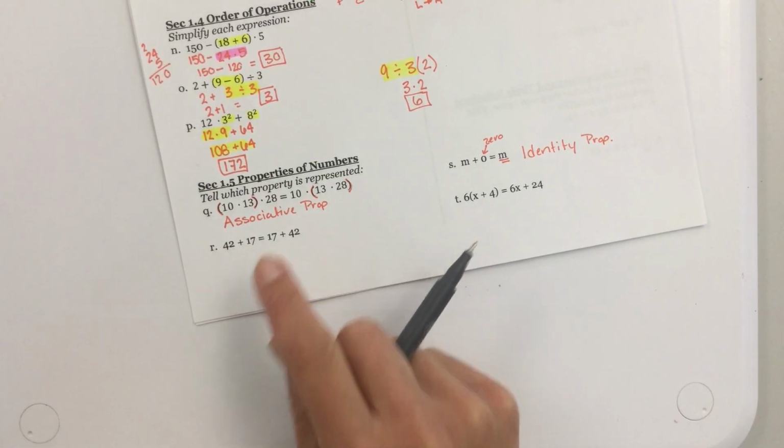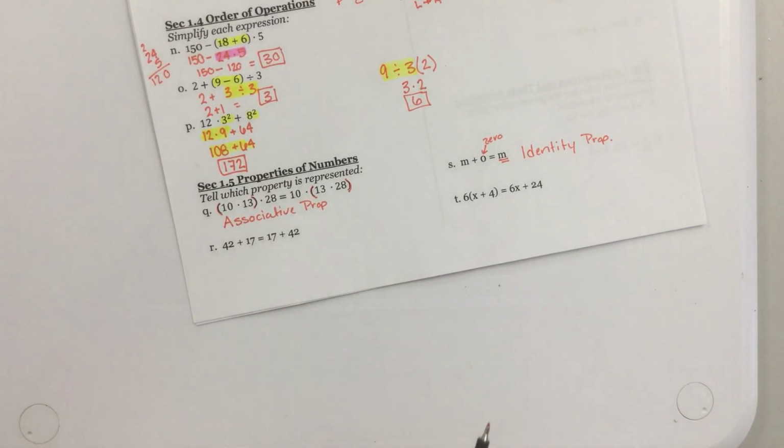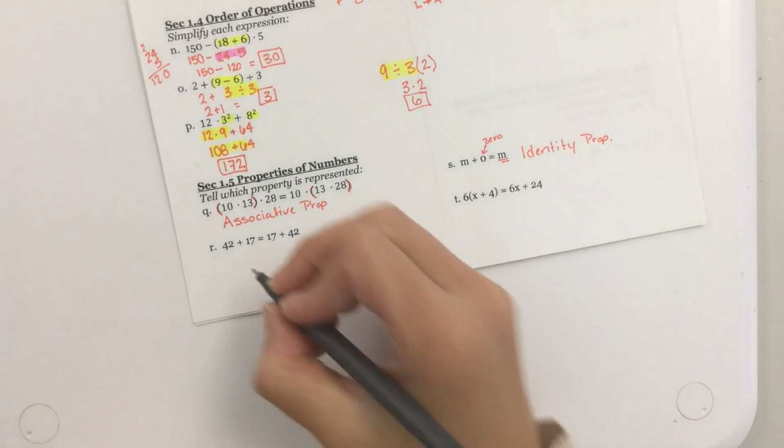Okay, and letter R, notice the order in which these problems are added together changed. Which property tells us that we can change the order as long as we're just doing all addition or all multiplication? Jaden. Yeah.